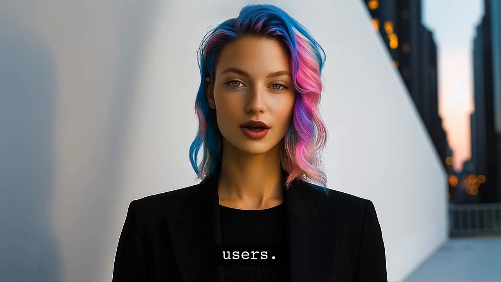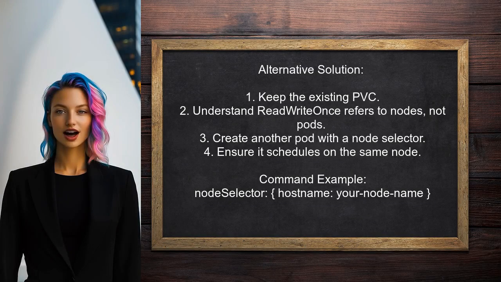Now, let's look at the answers provided by other users. One alternative approach is to keep the existing PVC as is. The key point is that ReadWriteOnce refers to the number of nodes accessing the PVC, not the number of pods. You can create another pod that mounts the same PVC by using a node selector to ensure it schedules on the same node where the PVC is currently mounted.